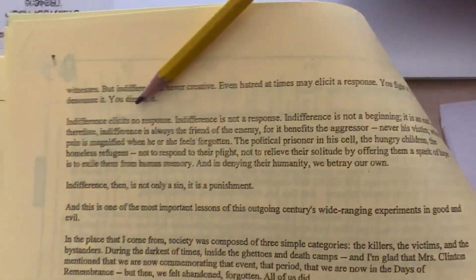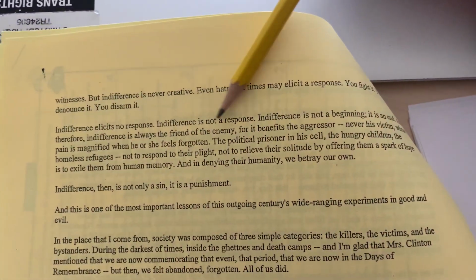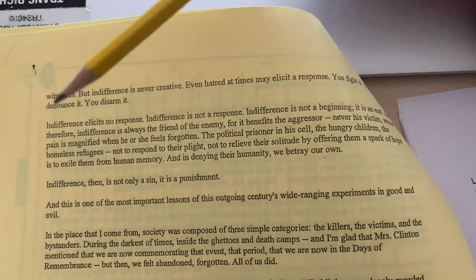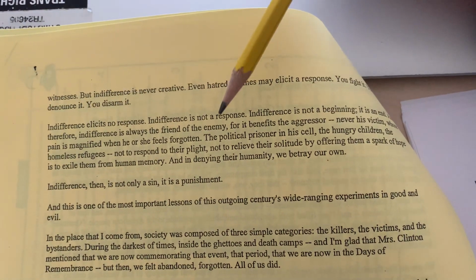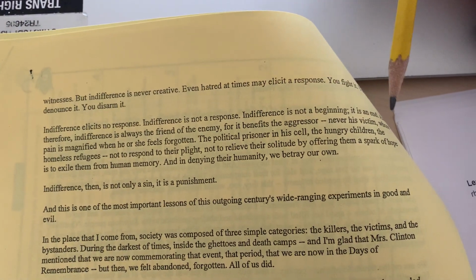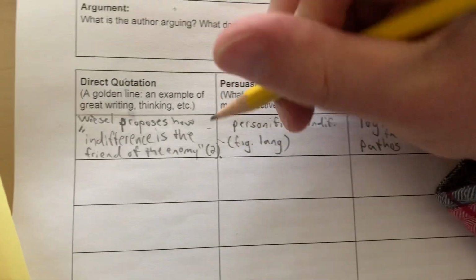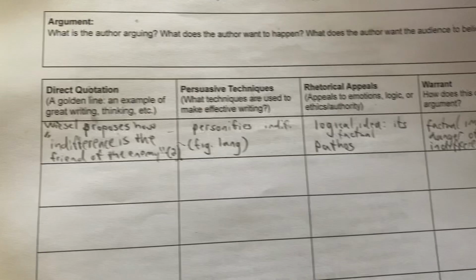This comes from the second page. "Indifference elicits no response. Indifference is not a response. It's not a beginning, it's an end. Therefore, it's always the friend of the enemy, for it benefits the aggressor, never his victim." So this, I might even quote longer, but I ran out of space.